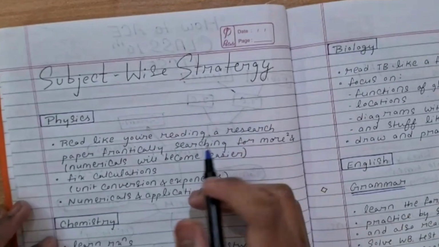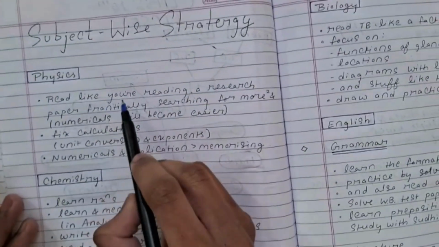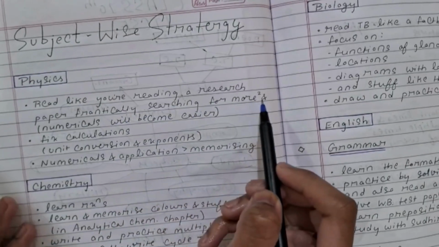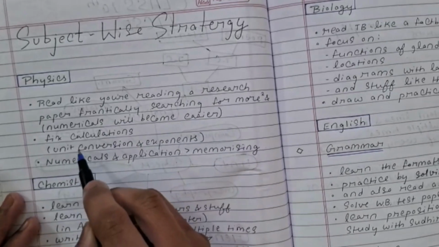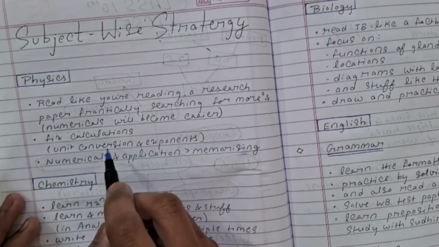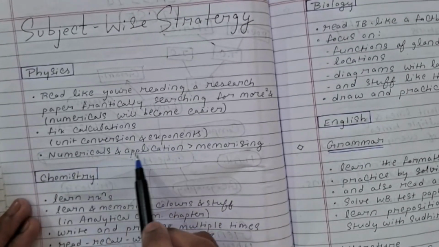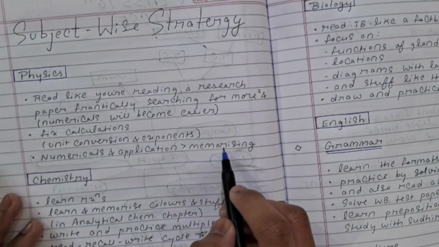So next, subject-wise strategy. For physics, read like you're reading a research paper, frantically searching for more and more. Numericals will become a lot easier. Fix calculations, unit conversion, and exponents. These usually result in loss of a lot of marks. Numericals and applications are much more important than memorizing.